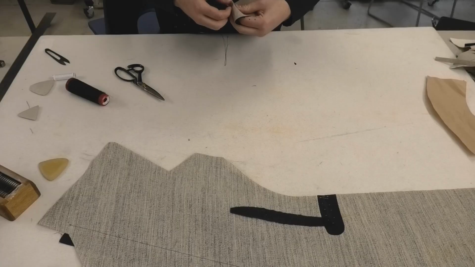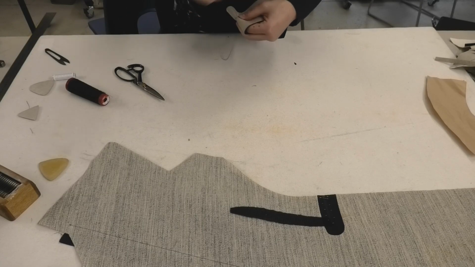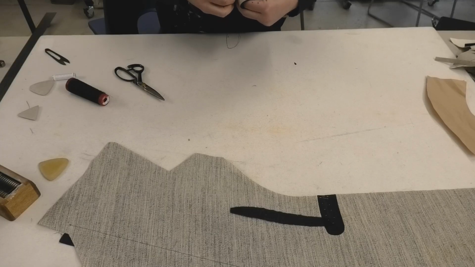So you can see that I'm curling it around my finger and I'm creating a shortness that I'm maintaining with the stitch.